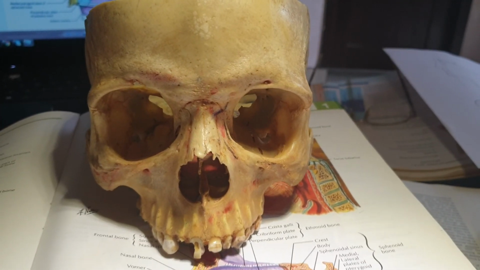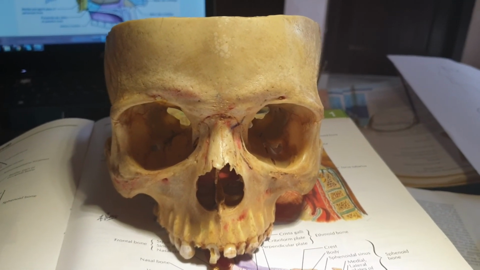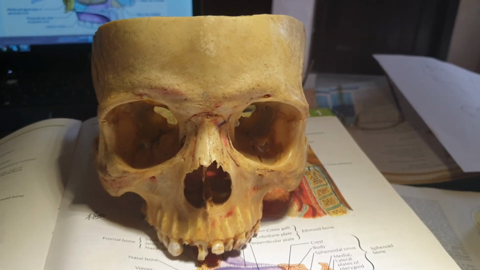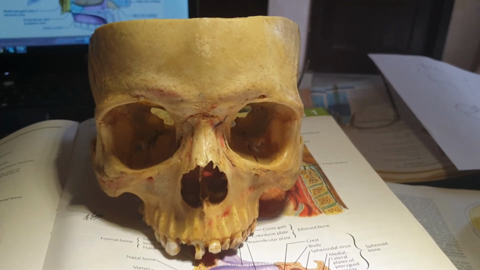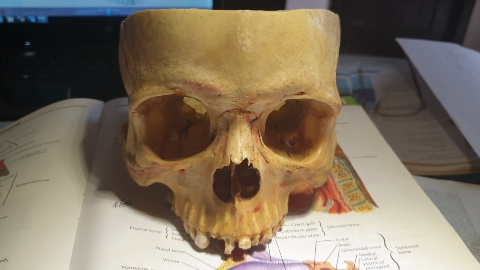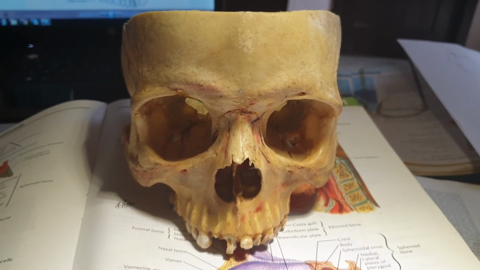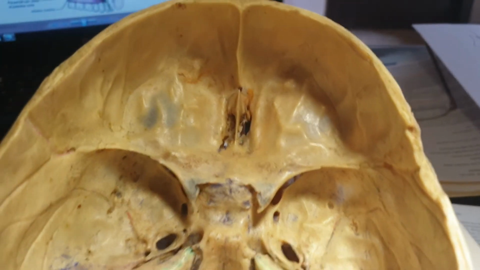Now we are going to discuss the ethmoid air sinuses. But before doing the ethmoid air sinuses, we should know something about the anatomy and the different parts of the ethmoid bone itself. Now I will show you the different parts where the ethmoid bone is visible on the skull.